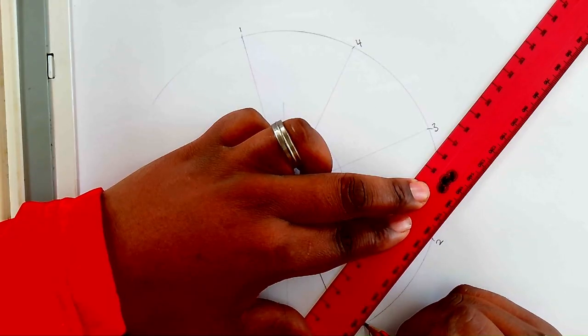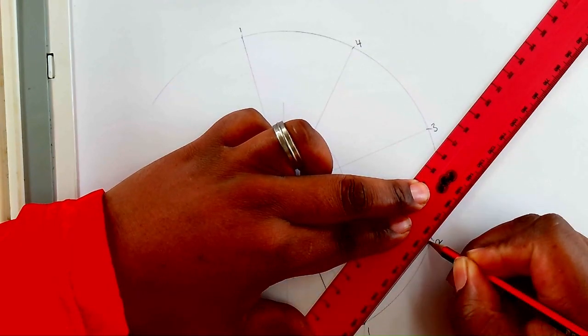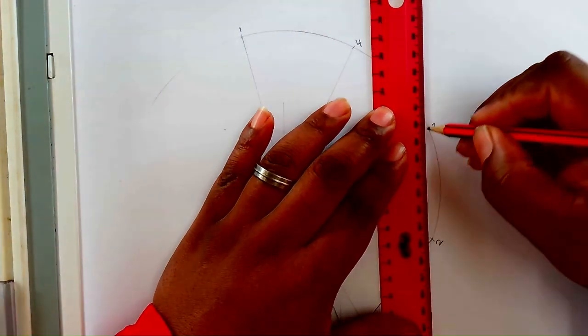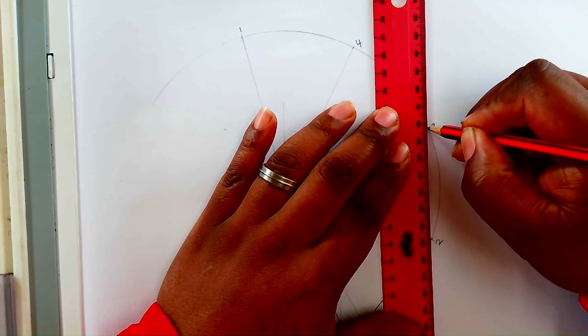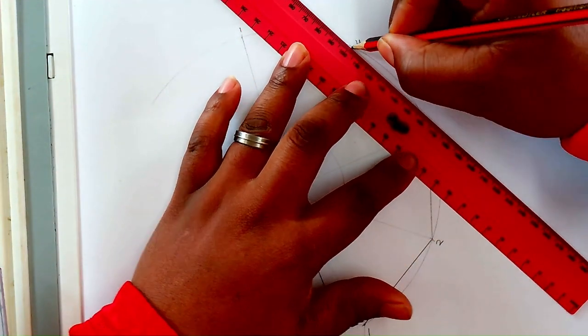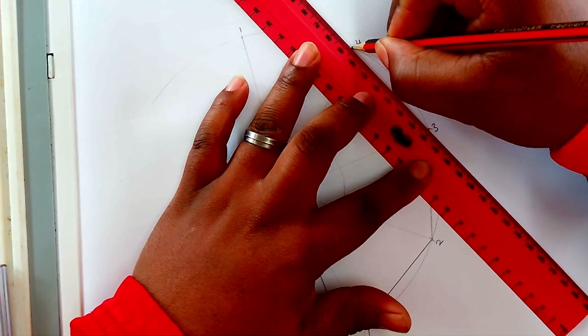We are not developing a cone. If it was a cone, we would leave the base of your template as round, but now we need straight lines. And these ones, I'm going to draw them very, very darker.